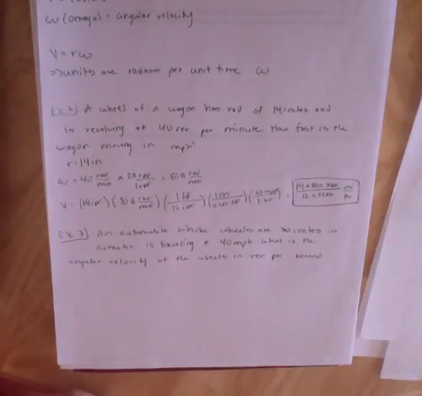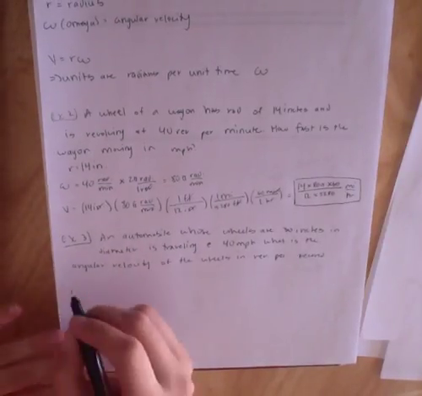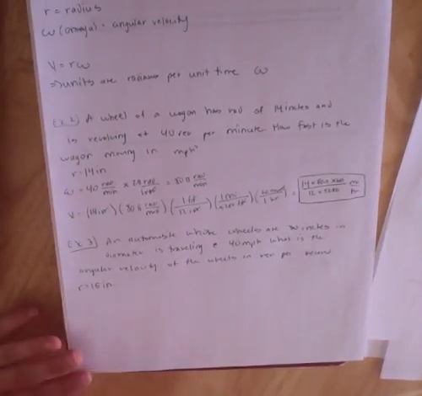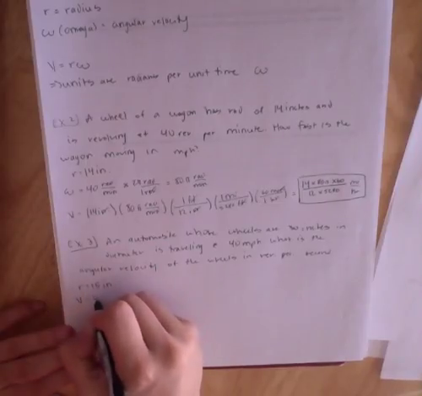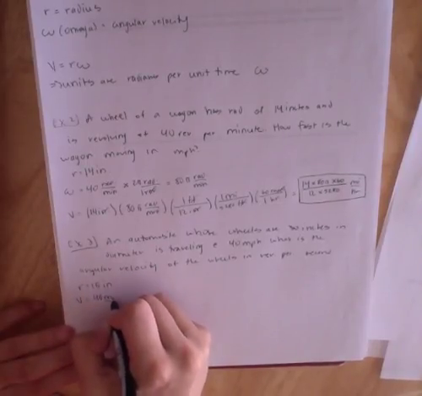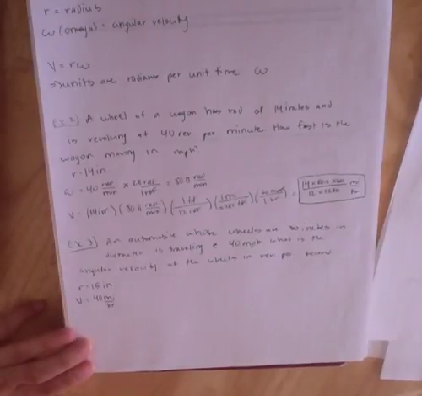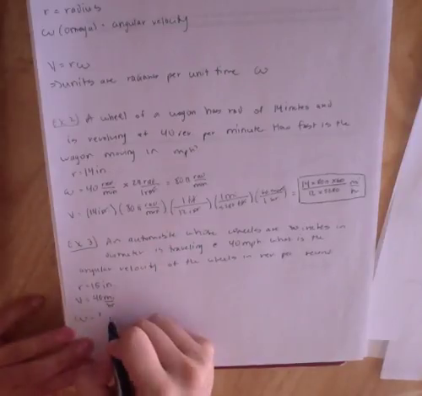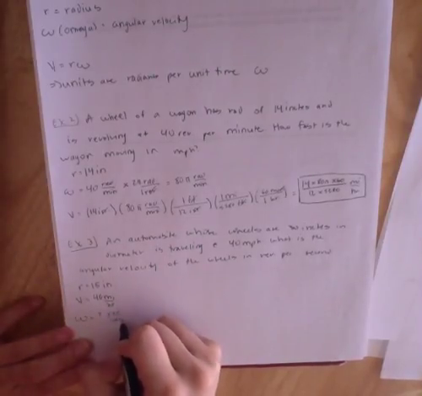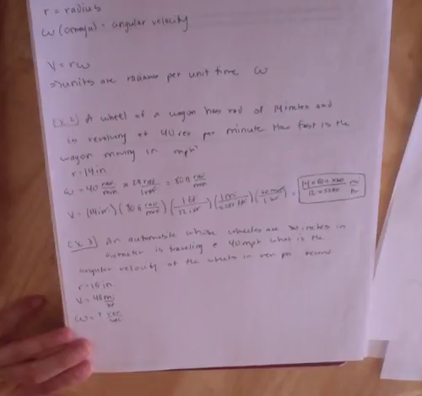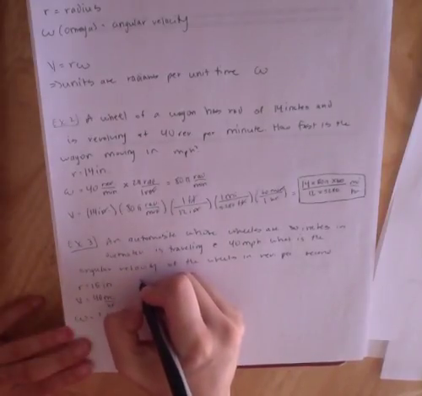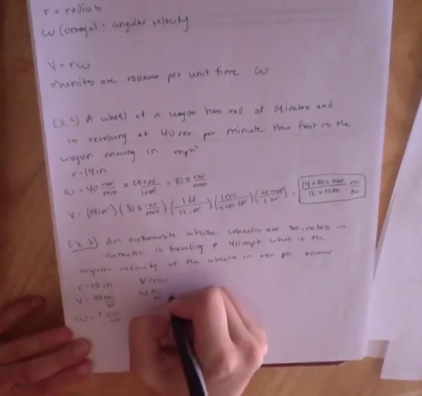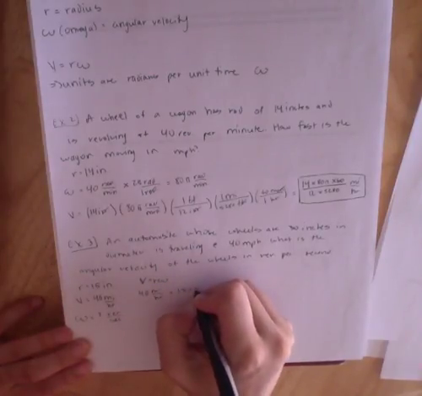An automobile whose wheels are 30 inches in diameter, so that tells me my radius is 15 inches, is traveling at 40 miles per hour. That's my linear velocity, 40 miles per hour. What is the angular velocity? That's what we're looking for, of the wheels in revolutions per second. Okay, so in my equation, I have V equals R omega, so 40 miles per hour equals 15 inches times omega.